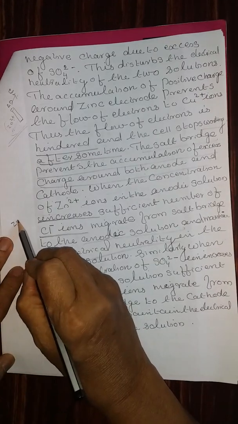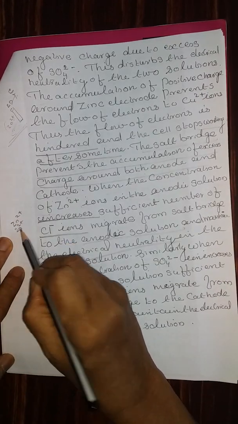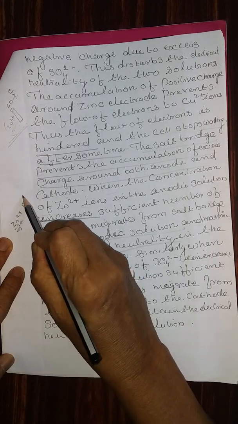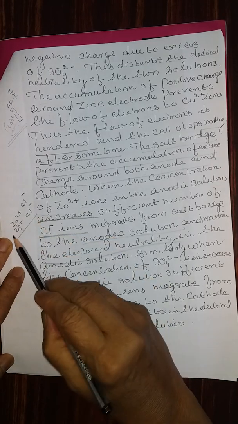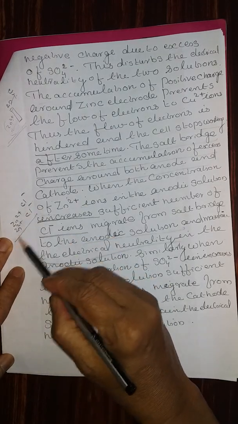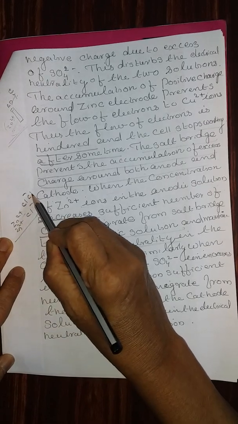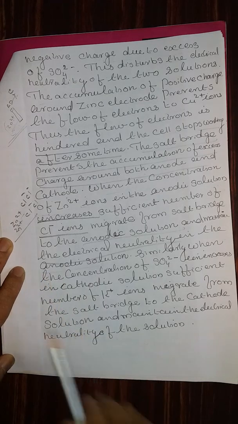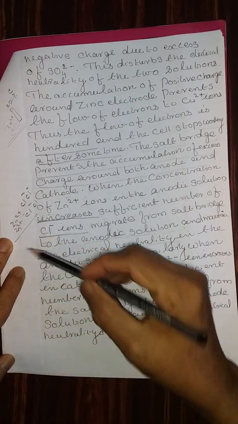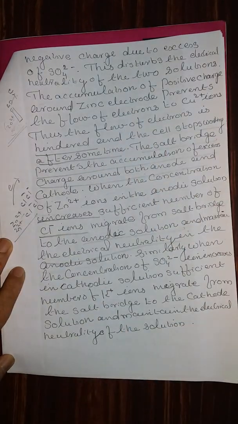That means the number of Zn2+ is there on the anode. Therefore, the Cl- from the salt bridge comes and makes neutrality in this case. For each zinc ion, 2 chloride ions will come from the salt bridge, making the electrical neutrality. Therefore, the passage of electrons is very free.